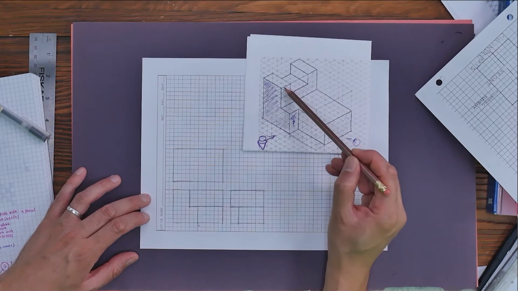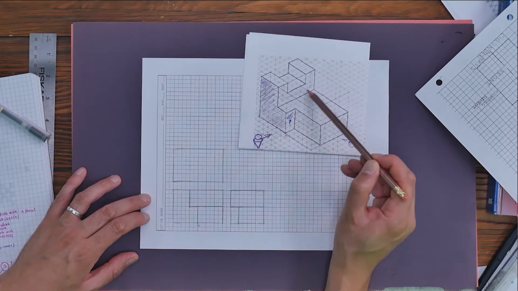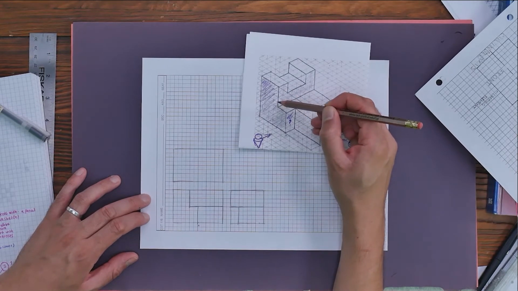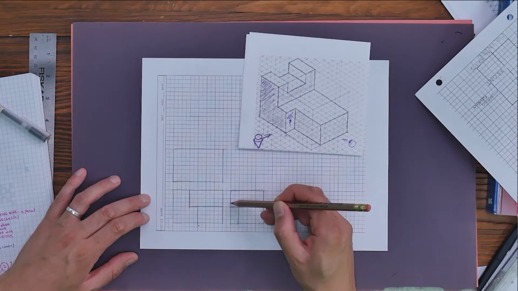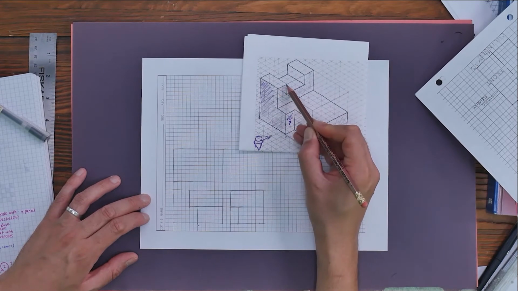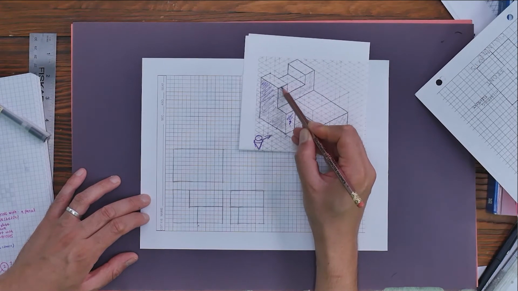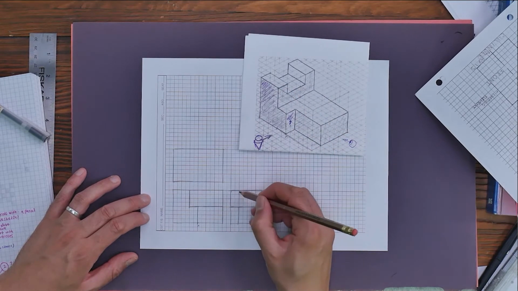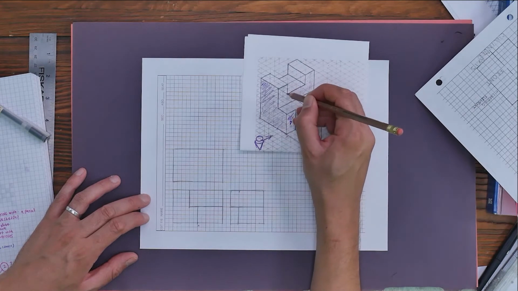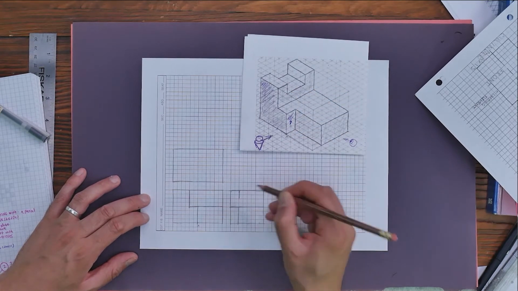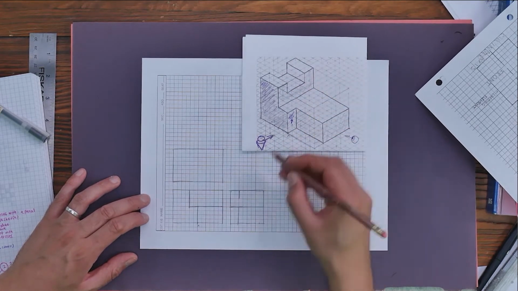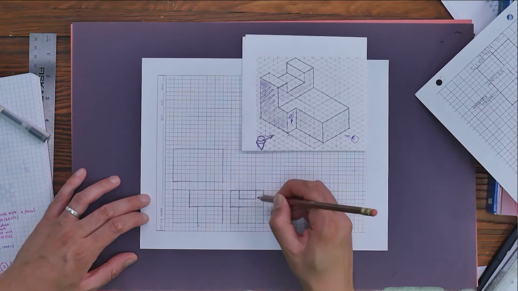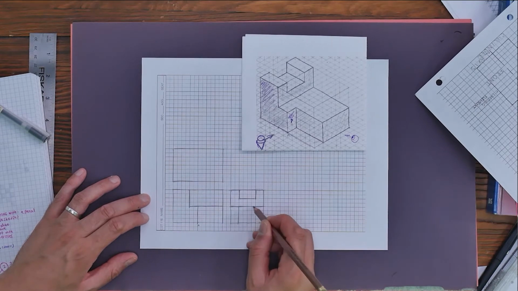And then the plane that I'm missing is this U shape. Okay? So I'm going to do the U shape. It's like 1, 2, 3, 4, 1, 2, 3, 4. It goes in 2 units from front to back. So 2 units to the back, and then 2 units deep. Same here, 2 units deep. And I'm done.